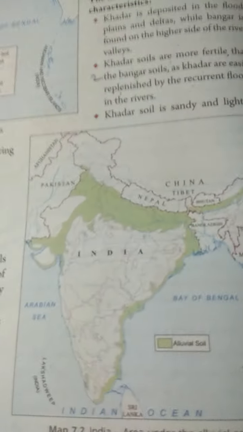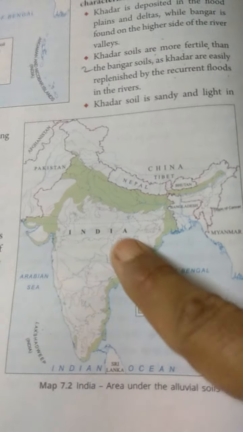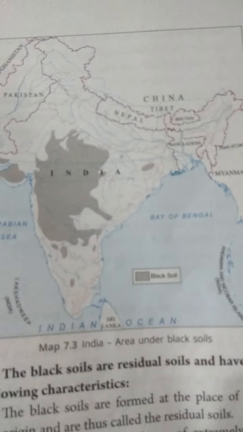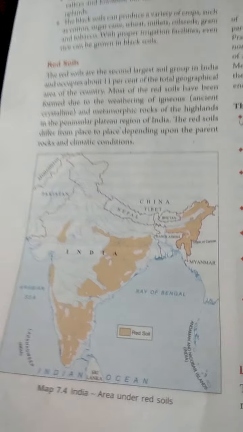Here it is, alluvial soil, in which area it is. Then the next one, black soil, then red soil. Fourth is laterite soil. Now let us see continuously.